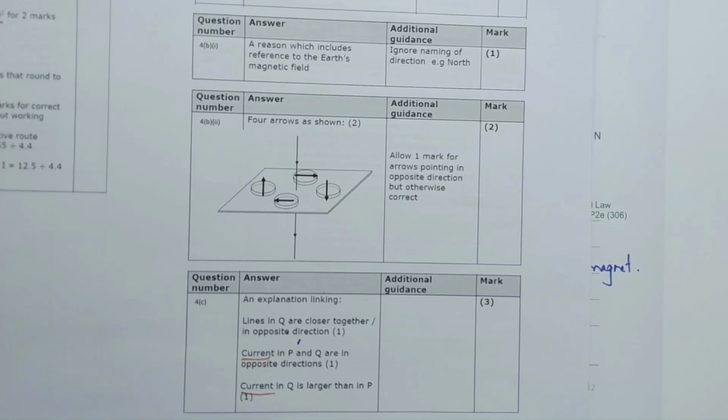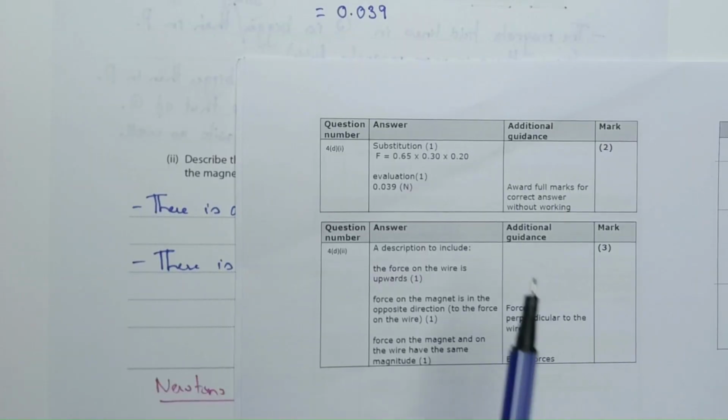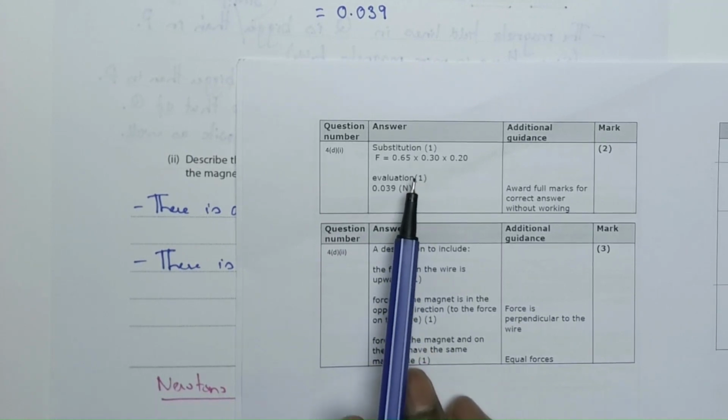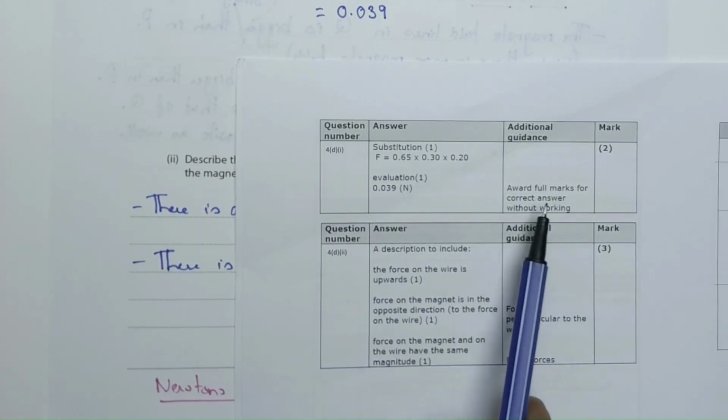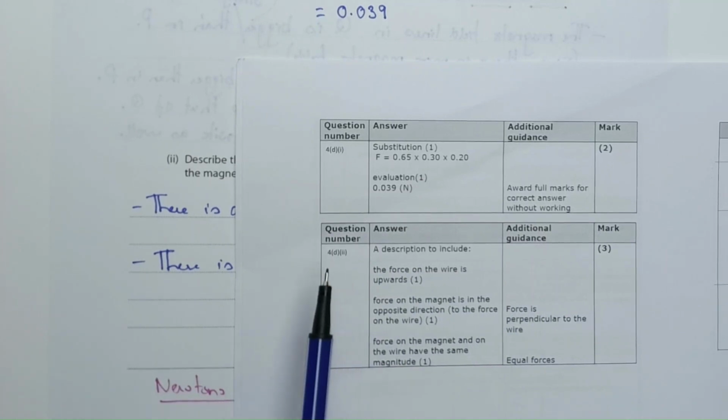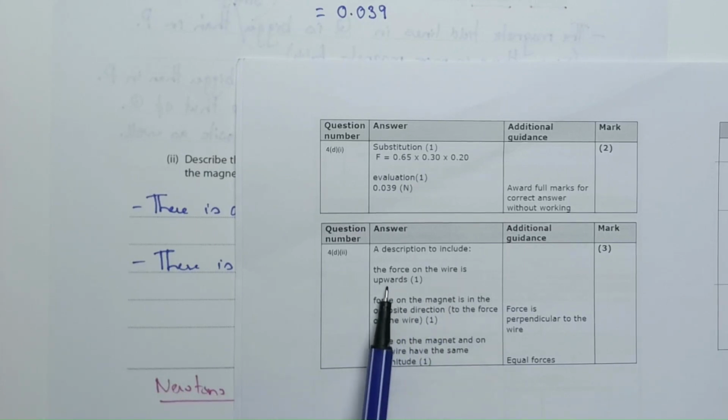Next part of question 4. Question 4D, substitution of the values into the correct equation, and the answer was 0.039 newtons, and award full marks for correct answer without the work in. So we got that right. And question 4 part D2, a description to include the force on the wire is upwards, which we did. Force on the magnet is in the opposite direction to the force on the wire. Force on the magnet and the wire have the same magnitude, right?